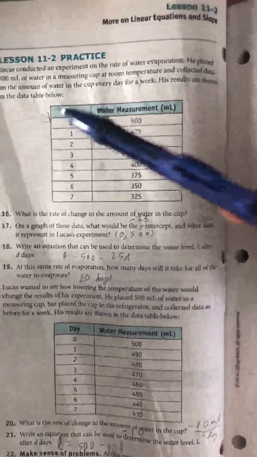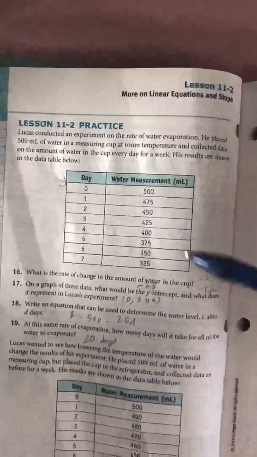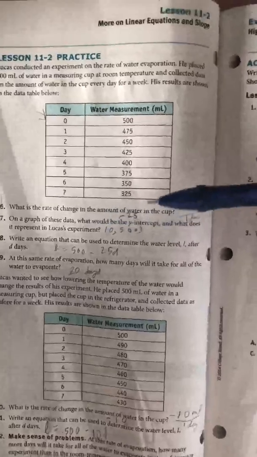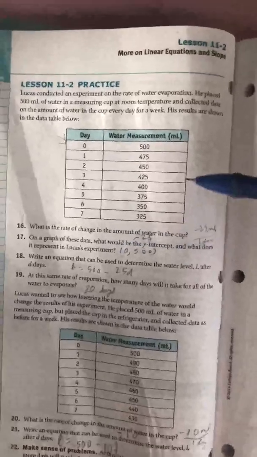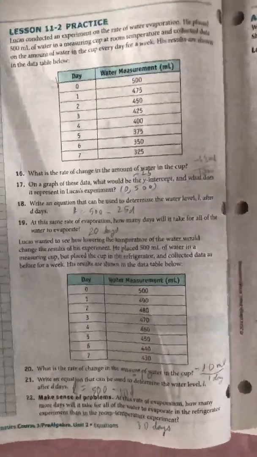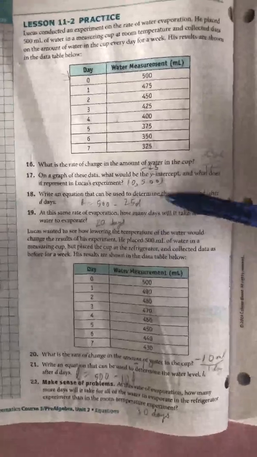Well, we figure out the y-intercept would be (0, 500). And what does it represent in Lucas's experiment? We know that in Lucas's experiment, it represents how much water he put in the measuring cup, because that's what he said in his scenario. So that's the answer to item 17.